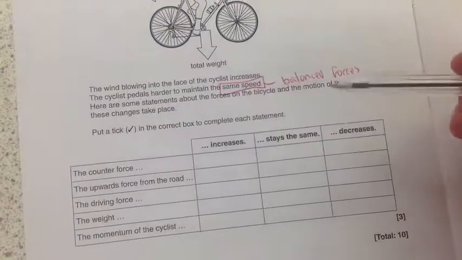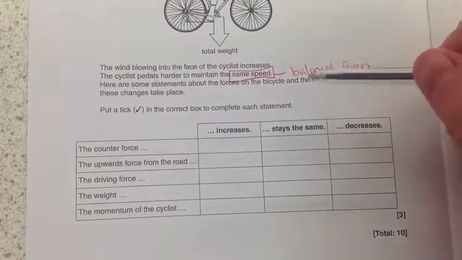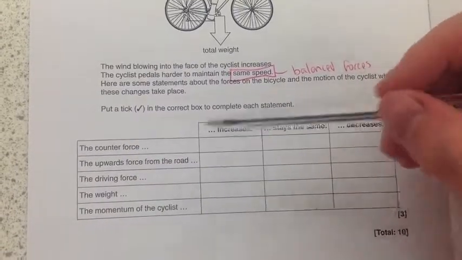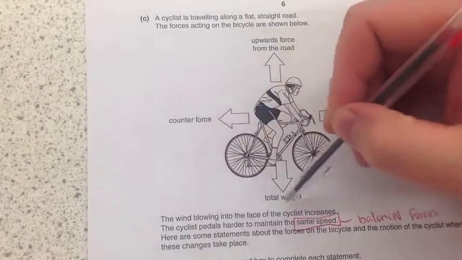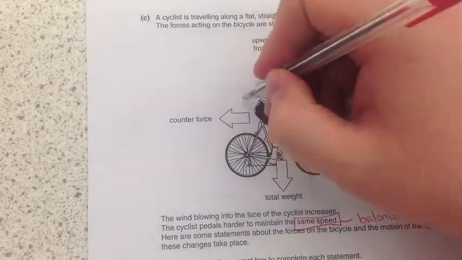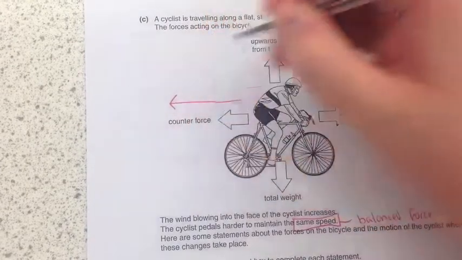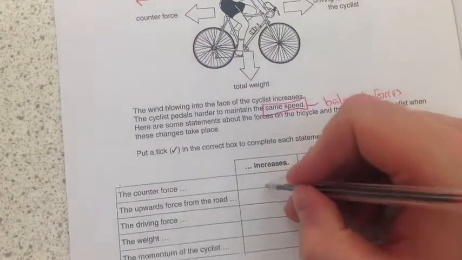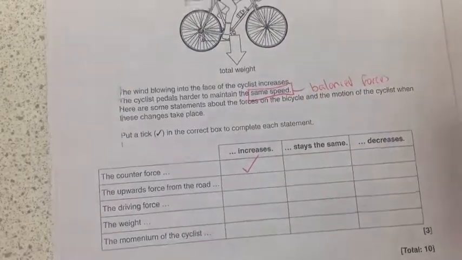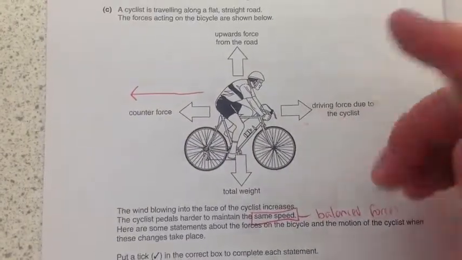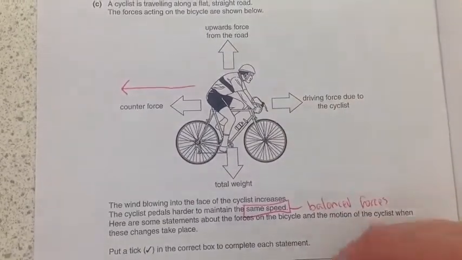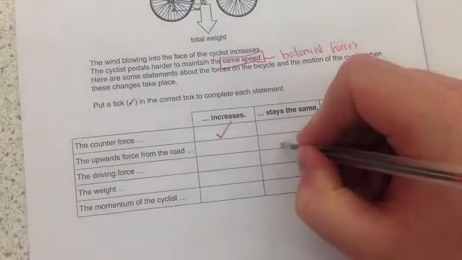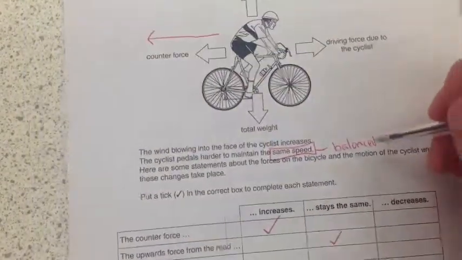So, what it's asking us is what would happen to each of the forces, the counter force. So the counter force is this force here. Now, it says in the question, the wind blowing in the face of the cyclist increases. So if you imagine that that force has increased, okay? So the counter force is obviously going to increase. The upward force from the ground, okay? Well, the vertical forces aren't going to change at all because he's moving on a flat surface, so that's going to stay the same.